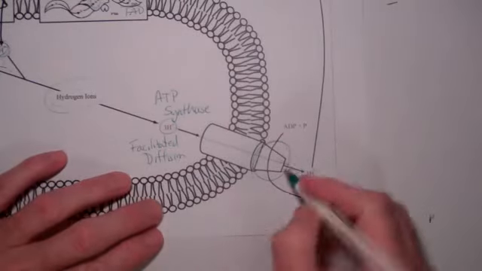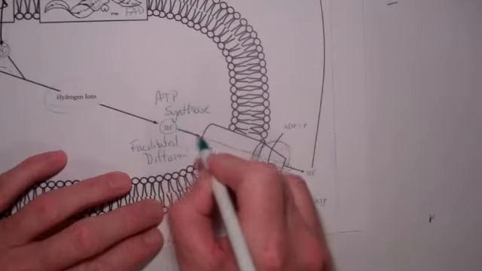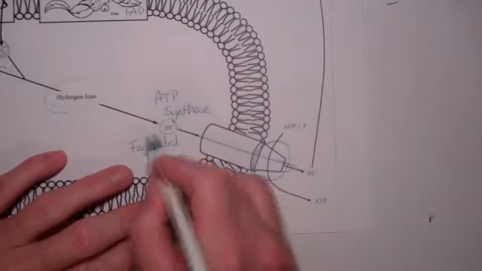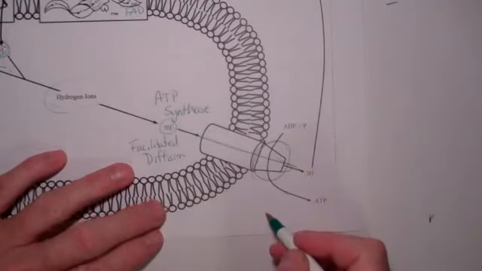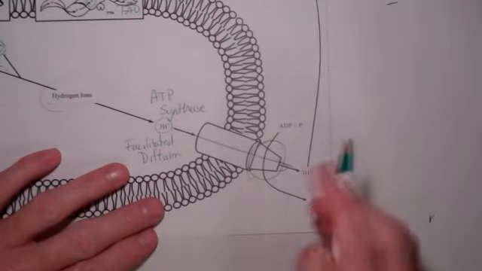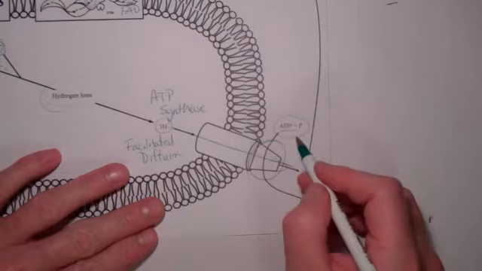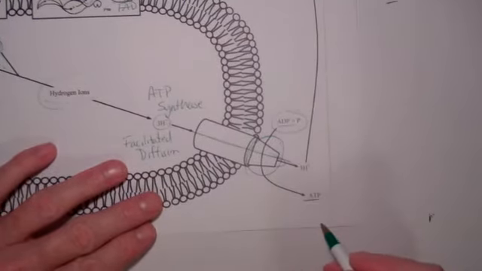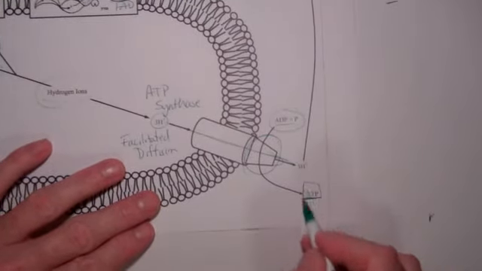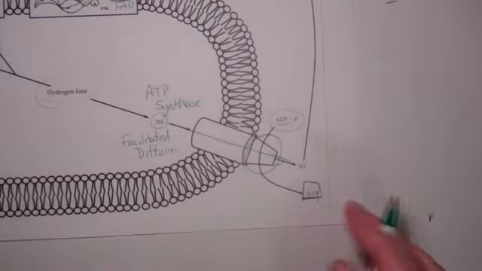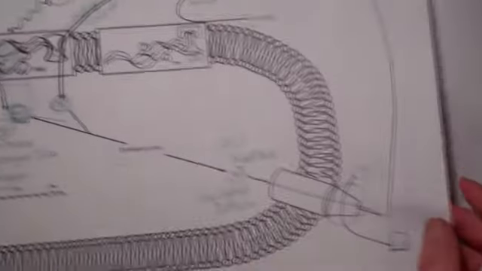But what you do need to understand is the hydrogen ions go through this facilitated diffusion through this ATP synthase, and in that process of moving through, that energy is used to change ADP to a molecule ATP, and energy then being stored. So there's really two places in the light reaction where energy is stored.